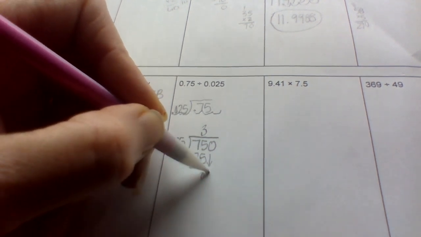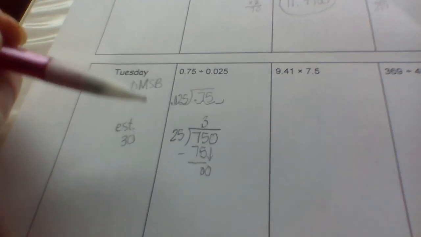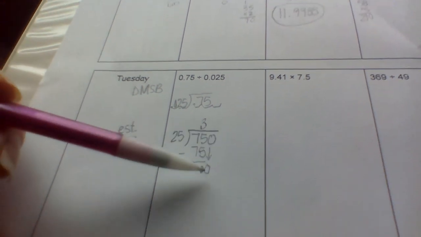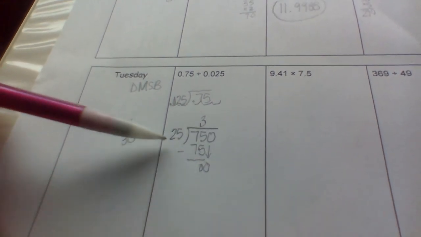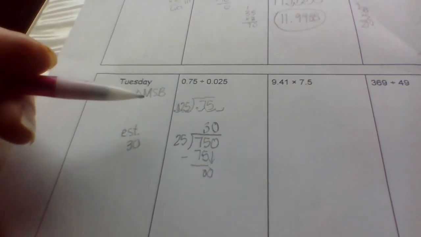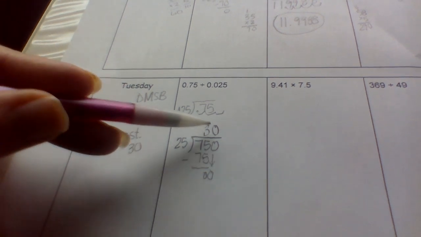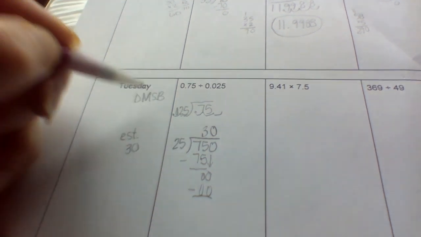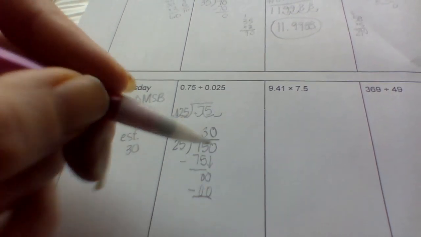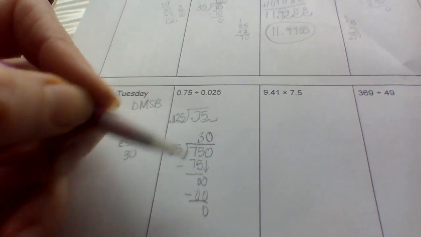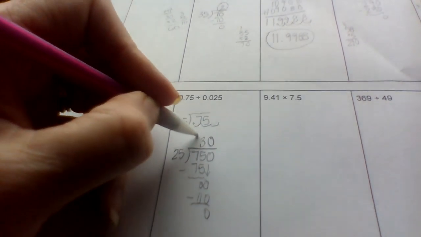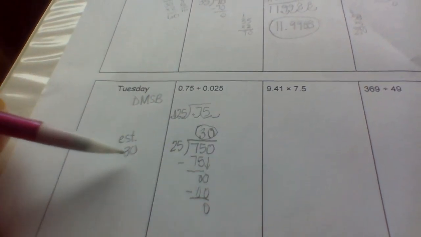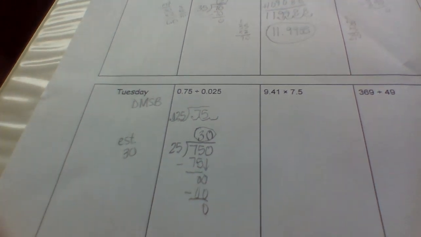I'm going to bring down a 0. I can't just ignore it. I have to repeat again. If I have 0 items, I cannot make any groups of 25. So I'm going to put my 0 up there, and I start again. Now I multiply: 25 times 0. Anything times 0 is 0. And then I'm going to subtract: 0 minus 0 is still 0. I have nothing left over, and I'm at 0. So my answer is 30. And look, exactly the same as my estimate. That won't always happen, but it did in this case.